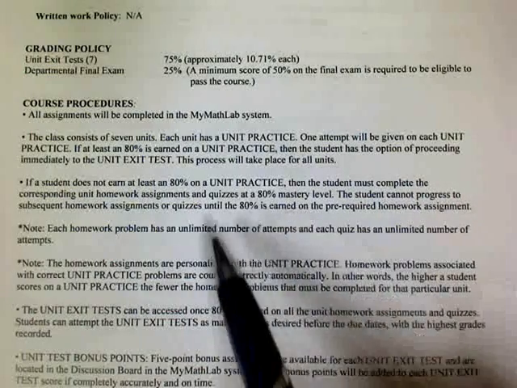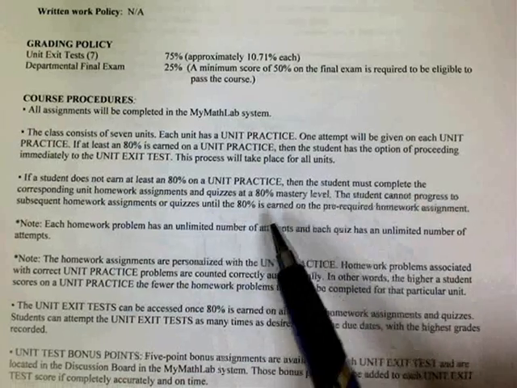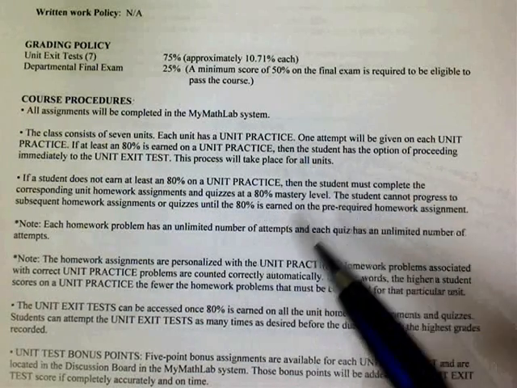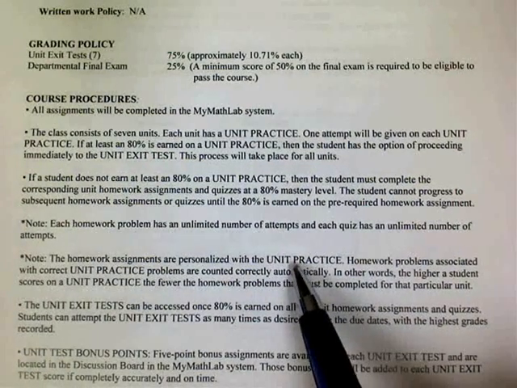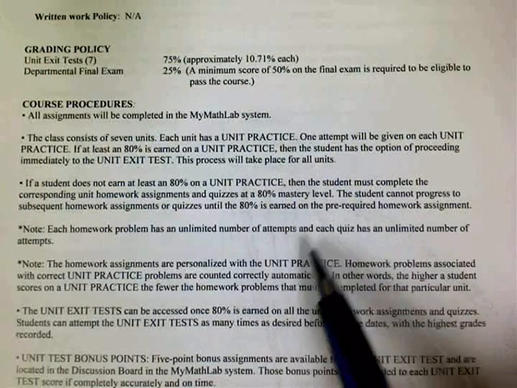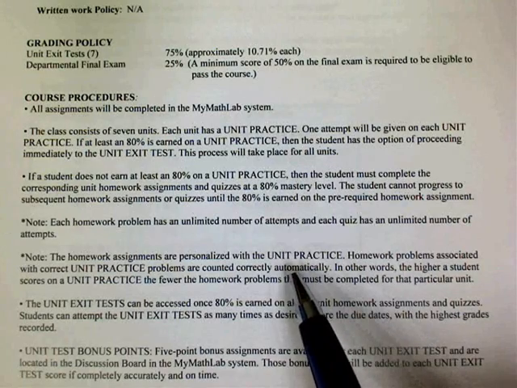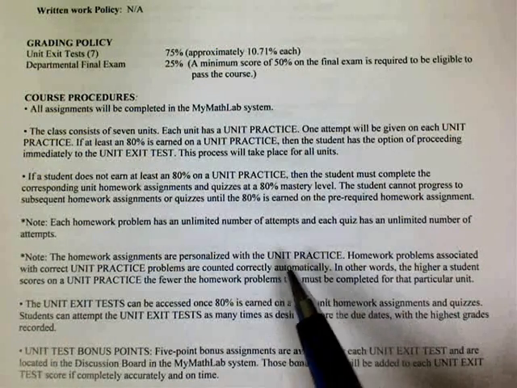Now, each homework problem has an unlimited number of attempts, and each quiz has an unlimited number of attempts. Something you'll also notice is that when you take the unit practice and don't make the 80, which means you have to do the homeworks and quizzes, when you start doing the homeworks, you'll notice that some of those have been counted correctly automatically. Those ones that are counted correctly are based on the ones that you got right on the practice.